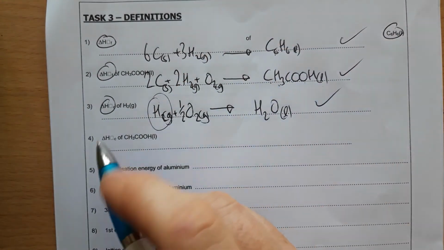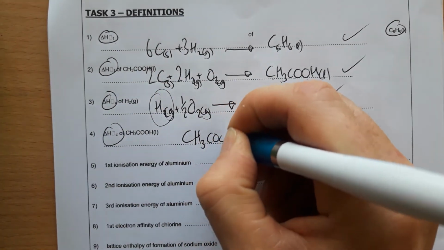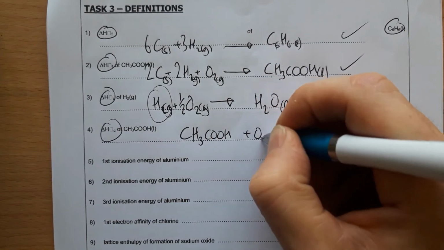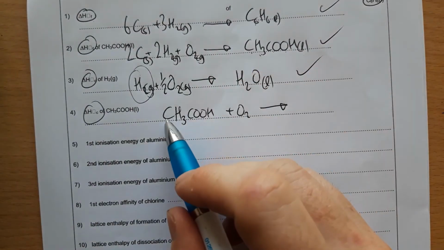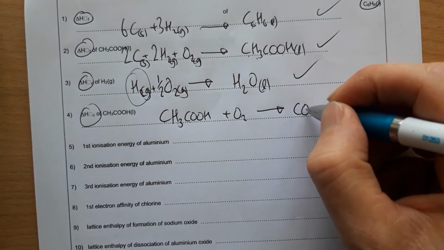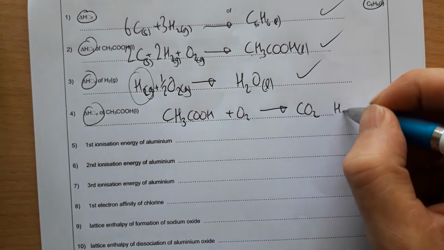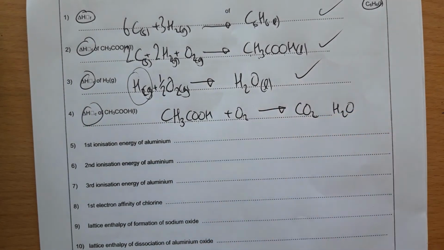Done. Combustion of ethanoic acid, CH3COOH, or vinegar to you and me. Well, actually, no, ethanoic acid to you and me because we're chemists. Right, it's got carbons, hydrogens, and oxygens. You burn carbon, you make carbon dioxide. You burn hydrogen, you make water. These oxygens are just going to help it to burn. You can't make oxygen oxide.